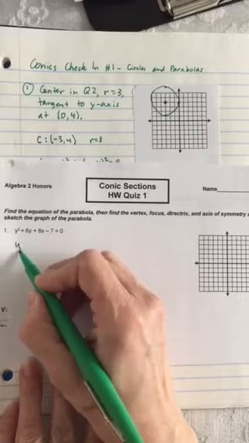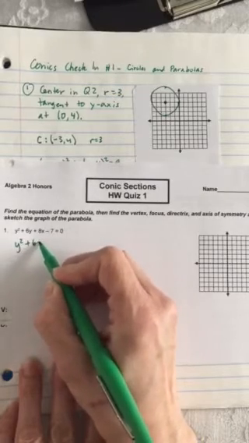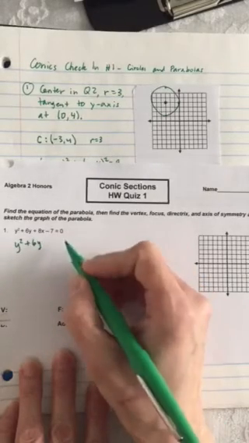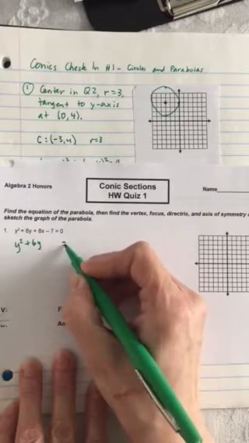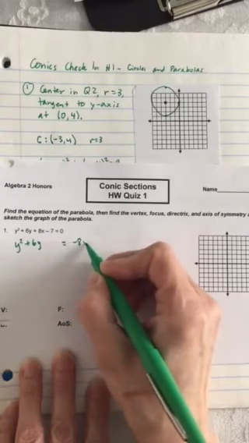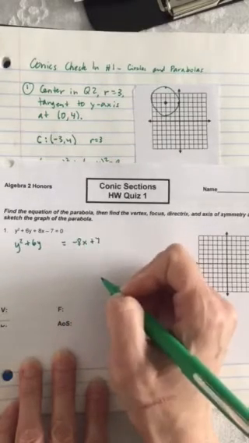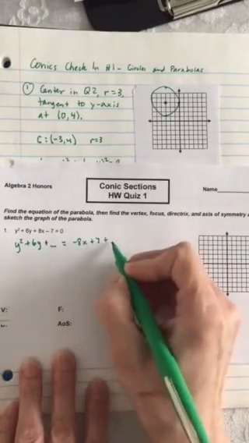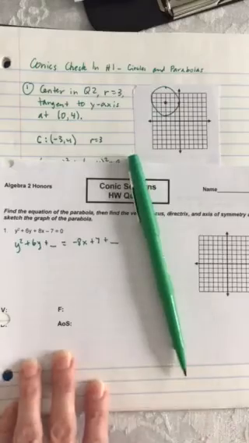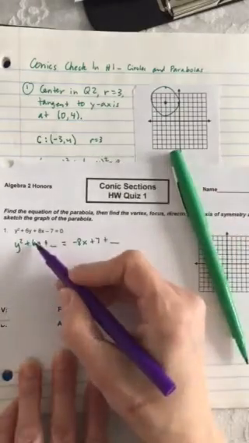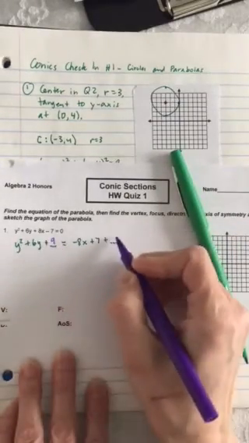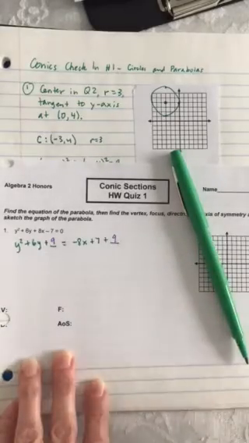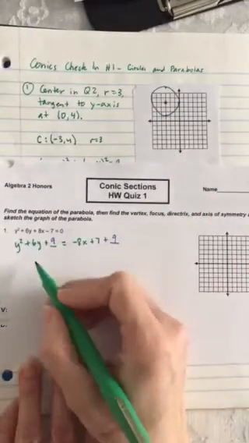And what I'm going to do with my y is I'm going to want to complete the square. So I'm going to leave my y² + 6y on the left-hand side, leave a little room. And then I'll subtract the 8x and add the 7 on the other side. And then we're going to complete the square here. So let's see, I want to take 6, cut it in half and square it. That gives me 9. Add that to both sides. And then we'll factor this side.